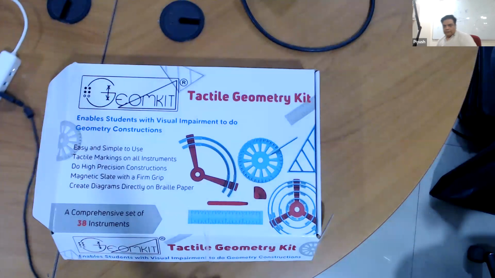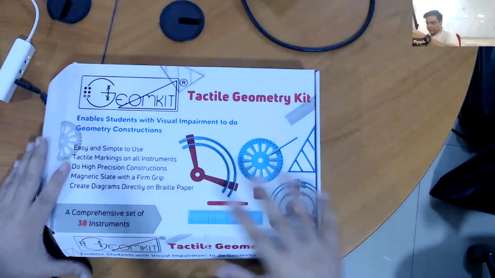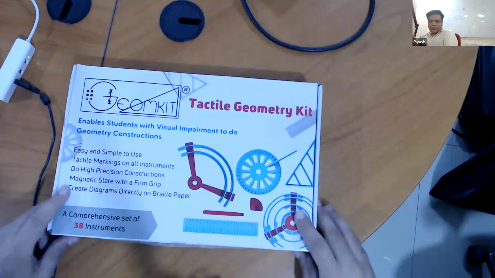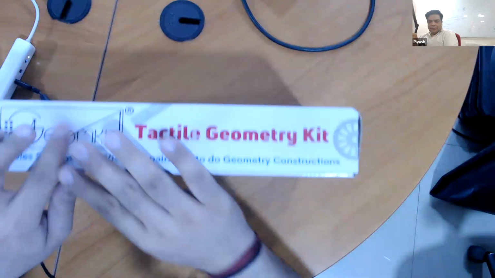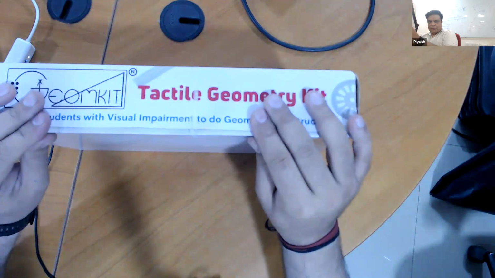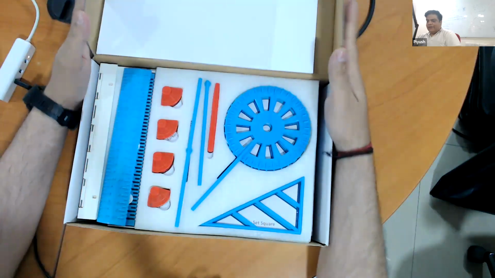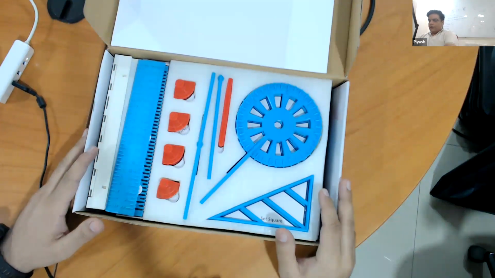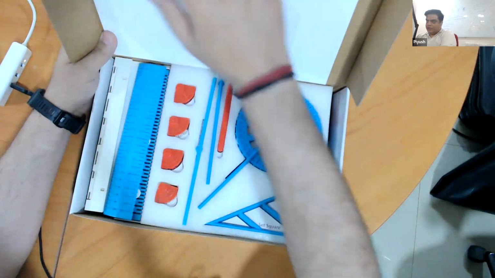When a child gets the Geom kit, it will come with paper tapes at this edge. Two or three paper tapes are placed. We ask the child to locate the paper tapes, and once they locate them, we ask them to pull them out so that they can open the box. Once the tapes are out, the box will open, and we have a layered arrangement of various instruments in the box. On this side, we have a folder which is open on the right side.